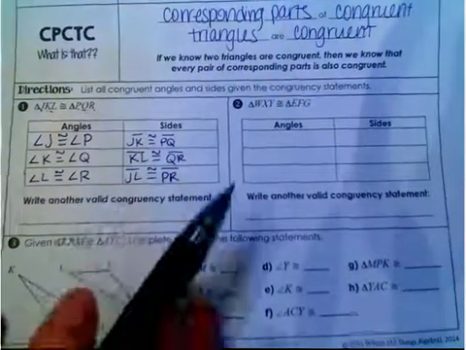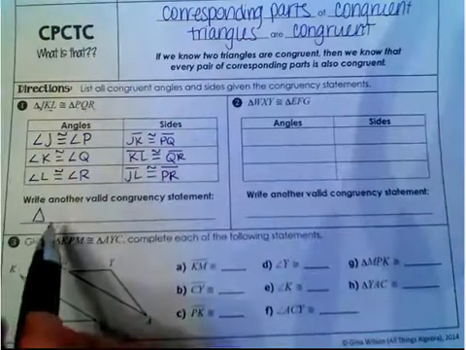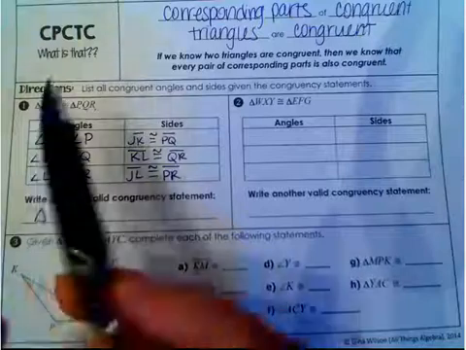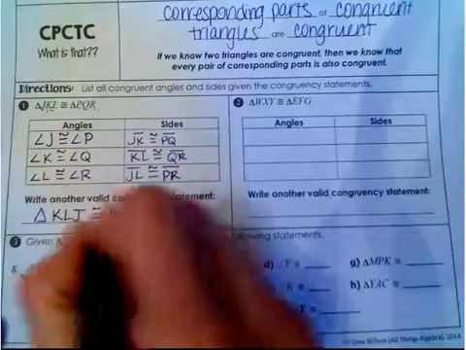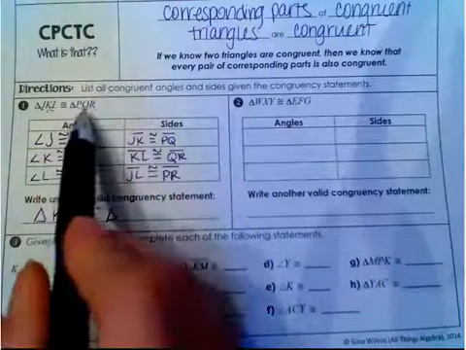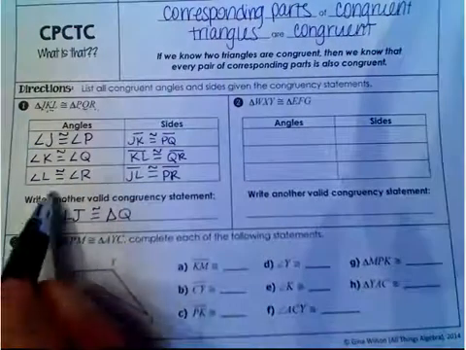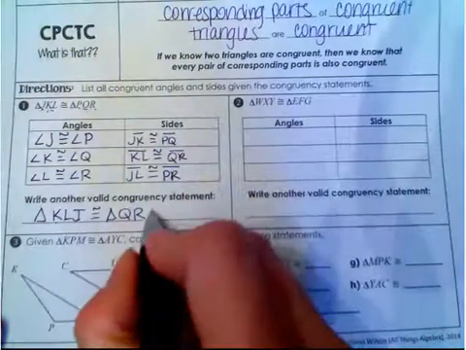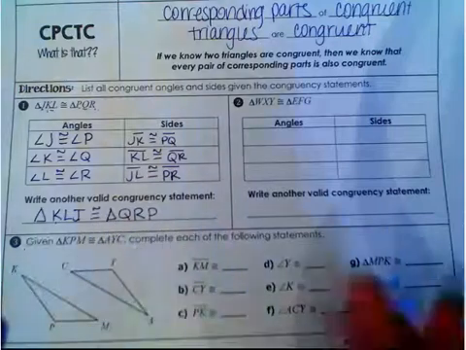Another way to write that congruency statement, I could write this a variety of ways. The way that I'm going to write it for this one is I will start with K. So I'm going to write triangle KLJ is congruent to triangle. Here I'm just going to make sure that the correct angles match up. So I should start this one with Q. The angle that's congruent to L is R, and the angle that's congruent to J is P. So triangle KLJ is congruent to triangle QRP.